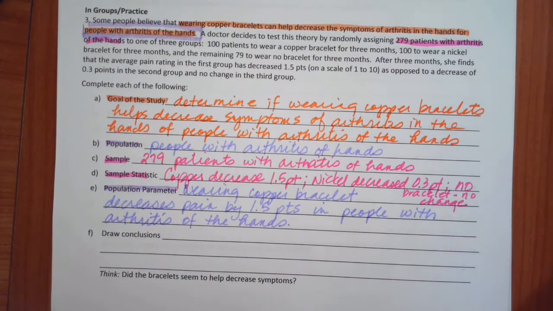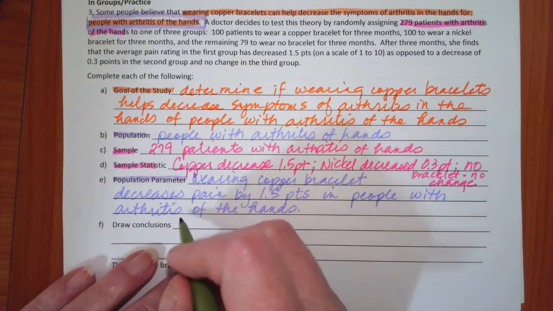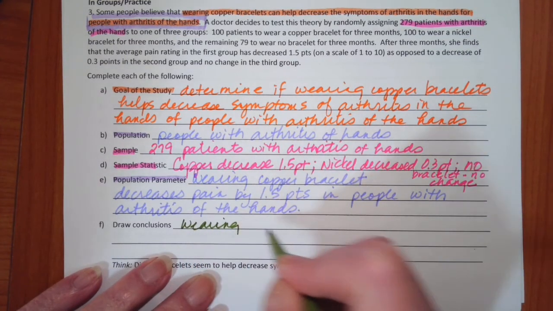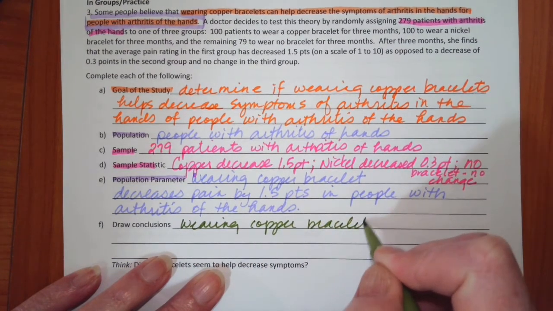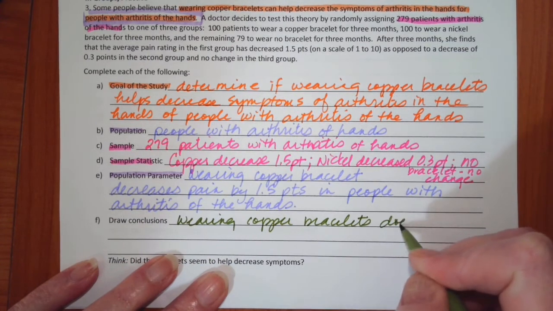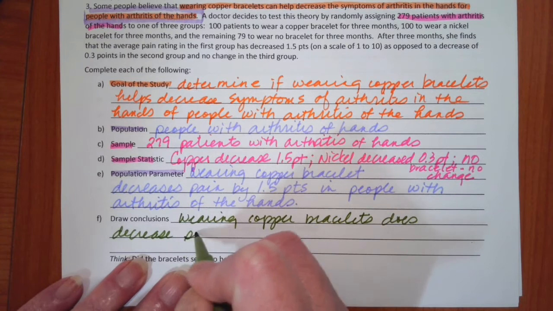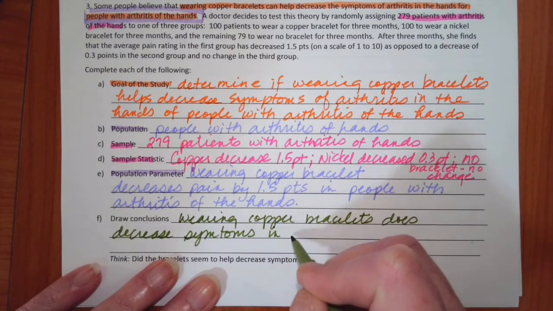Okay. So the overall conclusion on this, again, is kind of the same thing as the population. But there are other symptoms to arthritis, and so you could say wearing copper bracelets does decrease symptoms in people with arthritis.